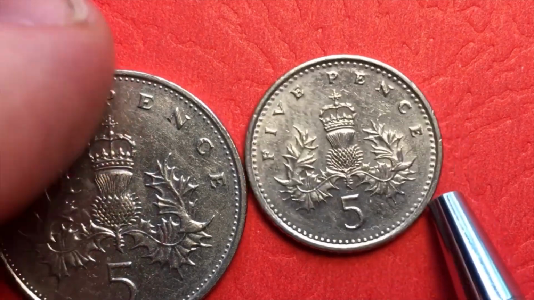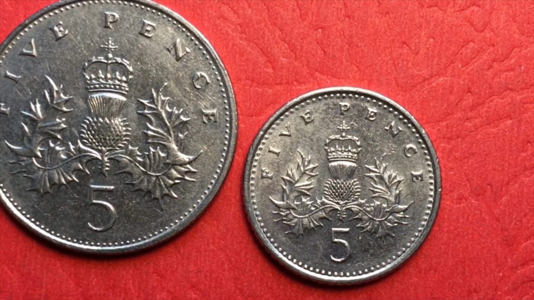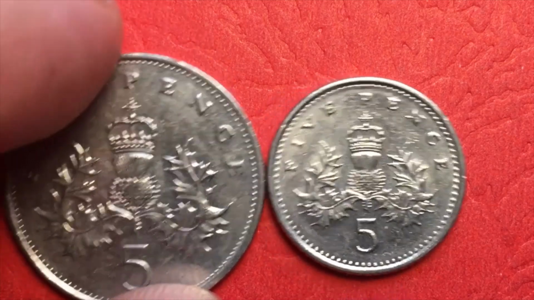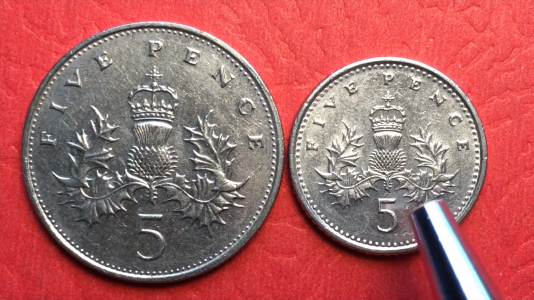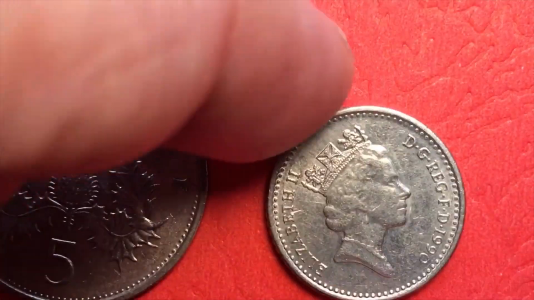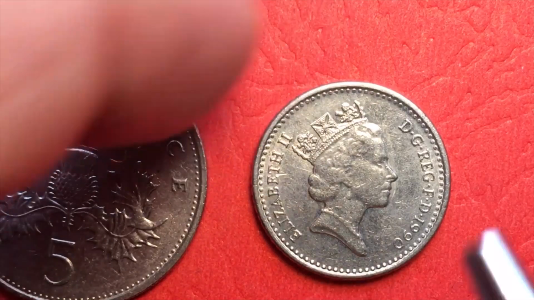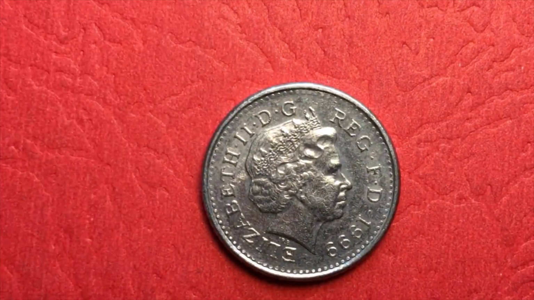This coin, when they decided to come with the small 5 pence, they produced 1.6 billion of them. So we're going to do videos on each of these coins individually, but I just want to go over them all to kind of show you them. So when this coin was produced in 1990, there were 1.635 billion produced.